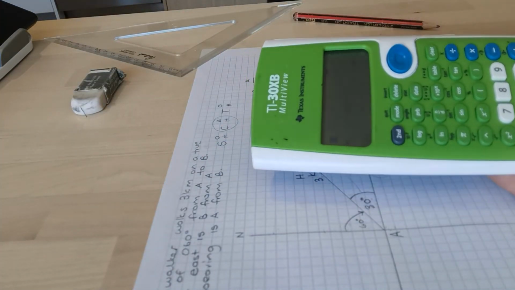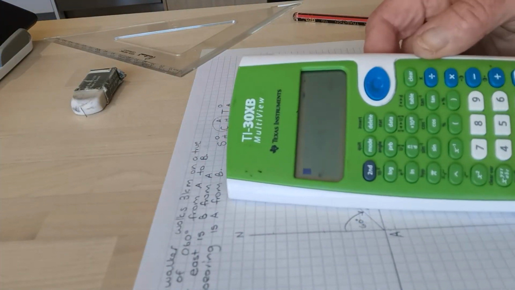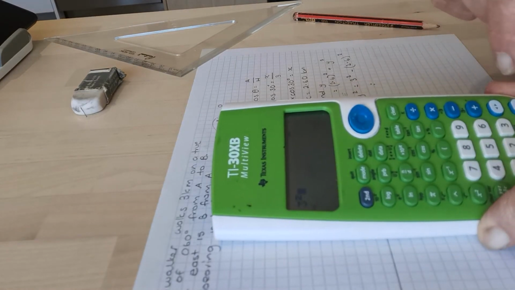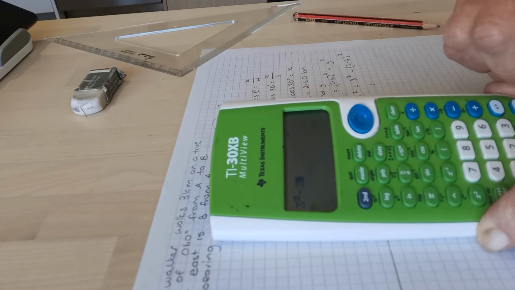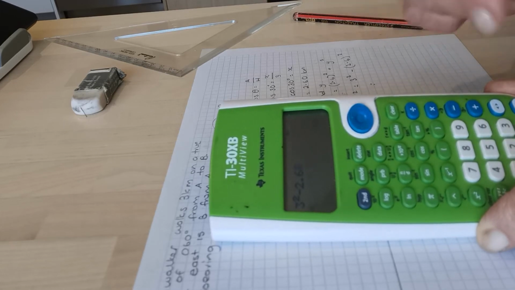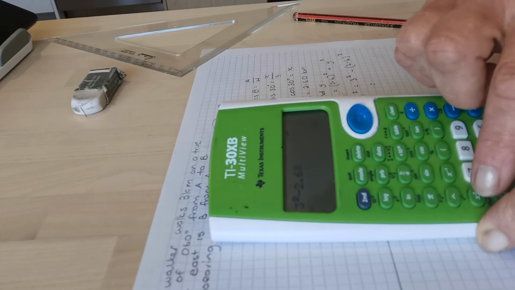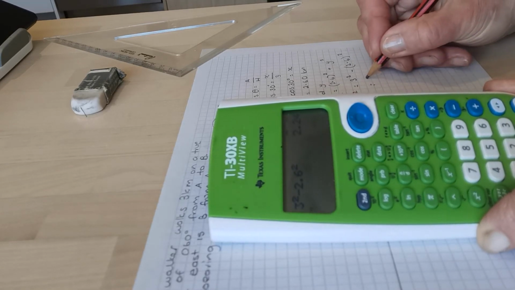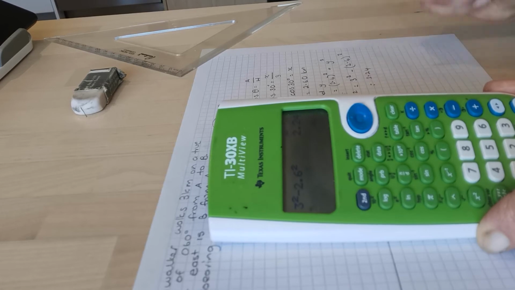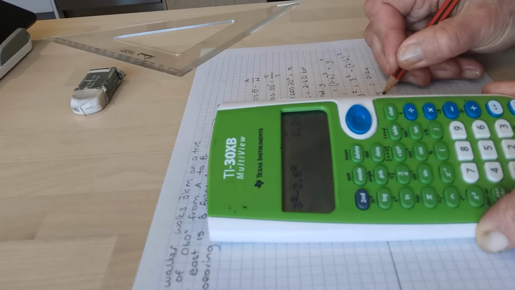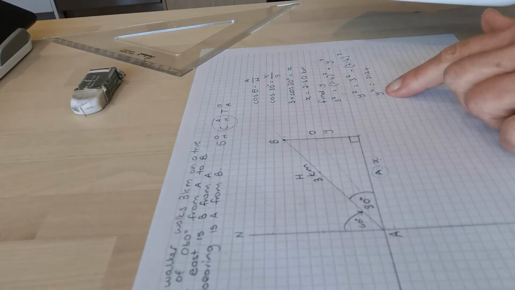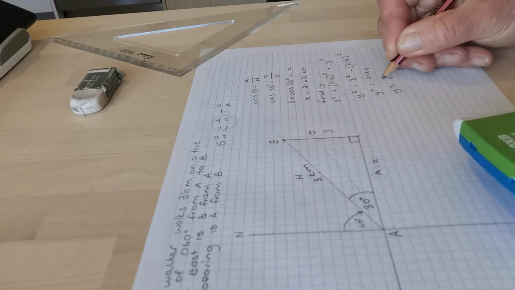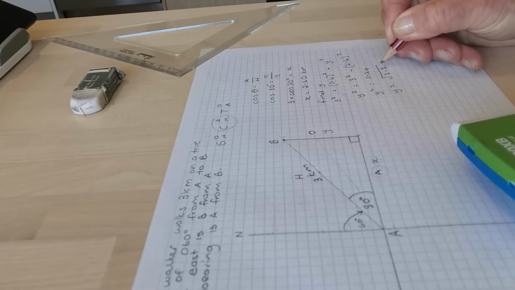So, clear? 3 squared minus 2.6, and you don't have to use brackets on your calculator, squared, equals, and it's 2.24. Okay, but that is y squared. So you will need to find the square root of that. So y equals the square root of 2.24.